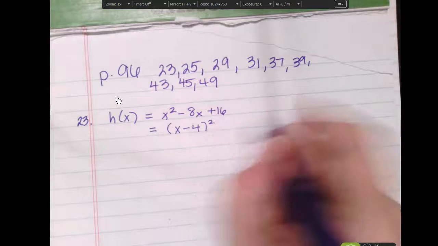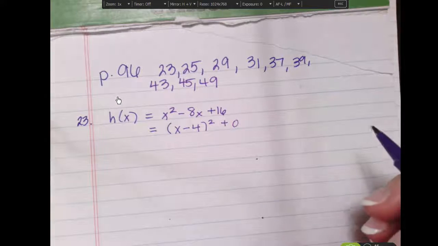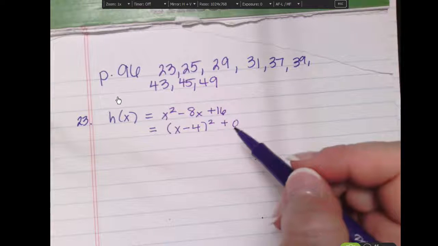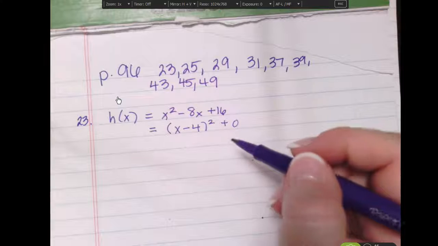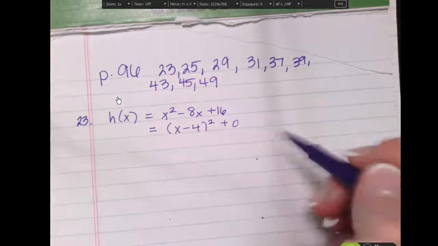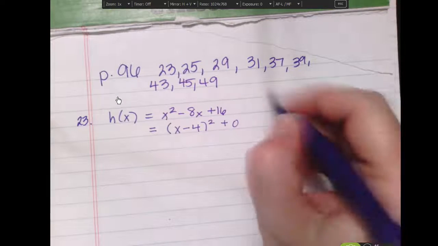So this is in HK form. It just so happens that my k happens to be 0. There's no a value out in front. So to describe the graph, it's a standard opening parabola and it's 4 units to the right. And it's not shifted up or down, and it's not stretched or compressed.